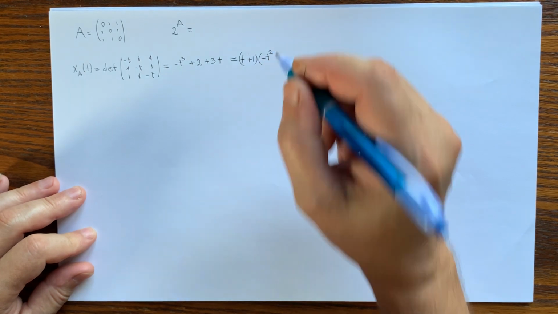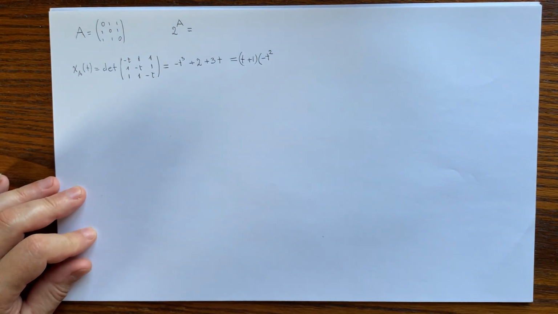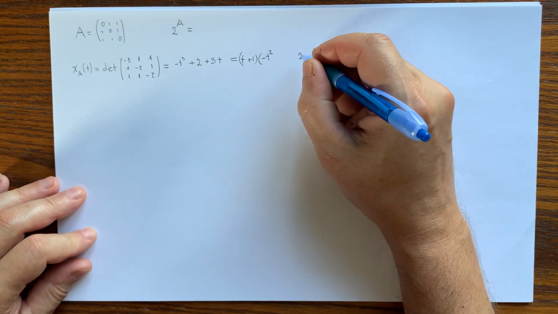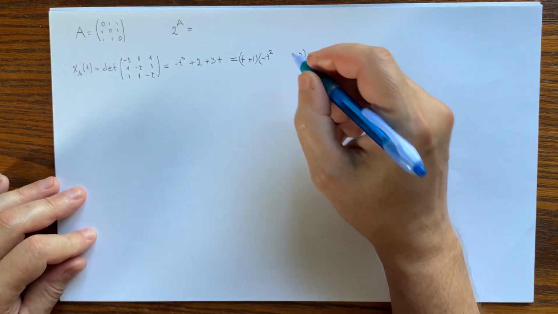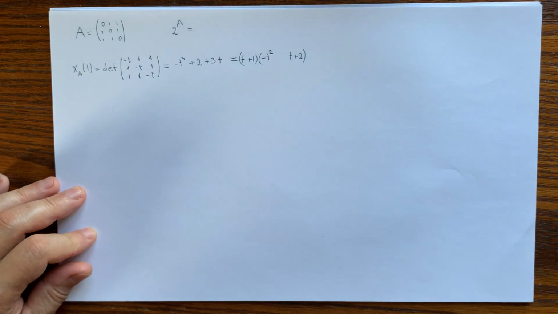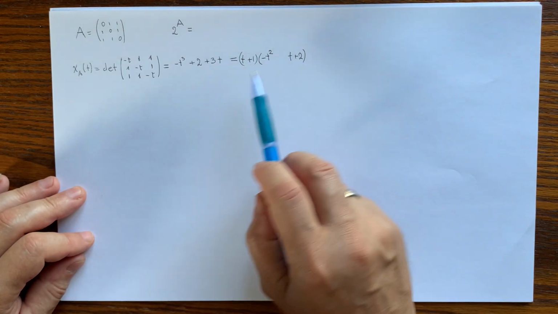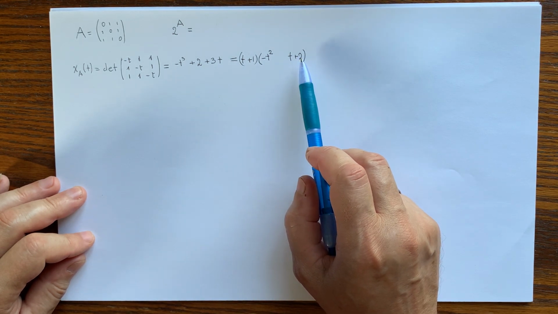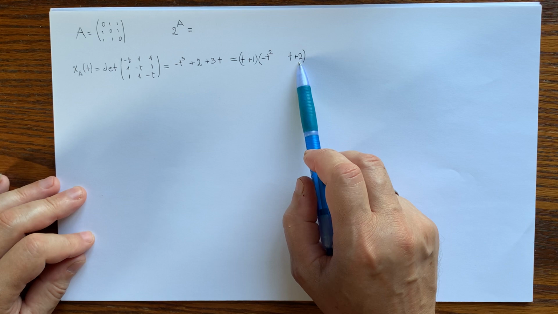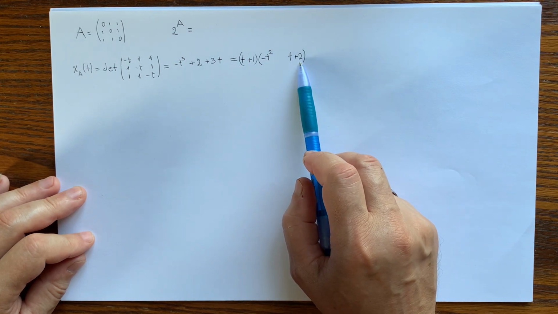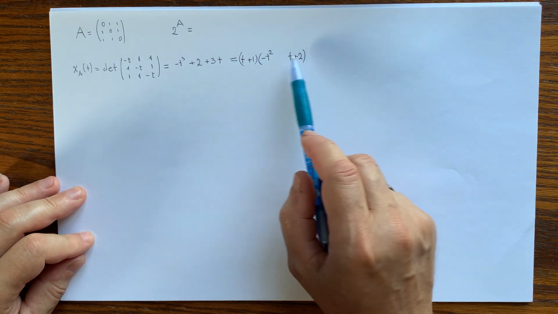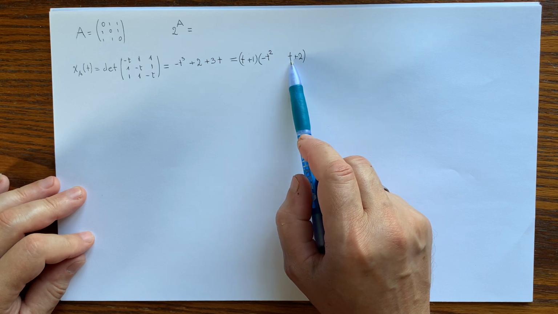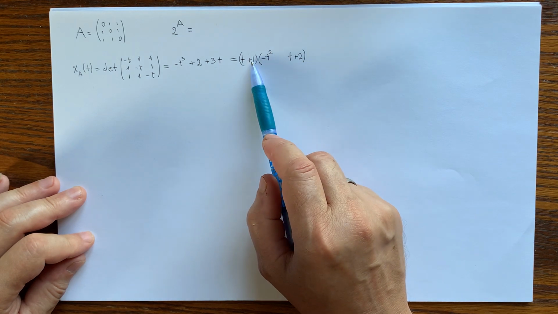Definitely negative t squared is its leading term. Definitely positive 2 is its free term. And then the only question is what is the linear term? Matching things up in the product, in the linear term, when I open up the product, I will have t times 2, and then whatever this coefficient is times 1.